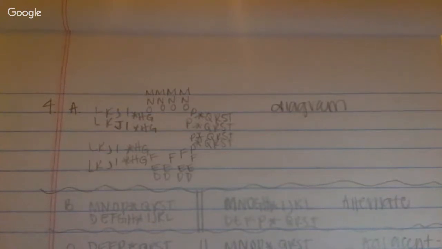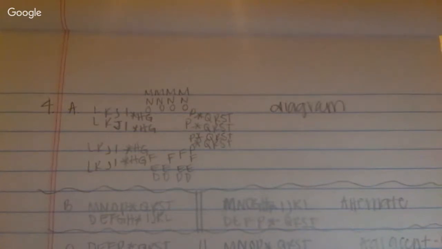So that's where I got MNOP, centromere QRST, DEFGH, centromere IJKL, and then the other one would be MNOGH, centromere IJKL, and then the other chromosome would be DEFP, centromere QRST.